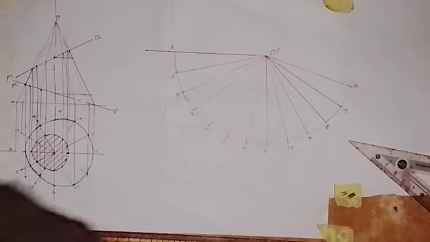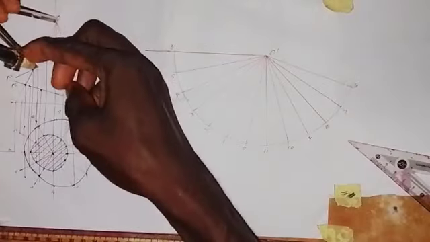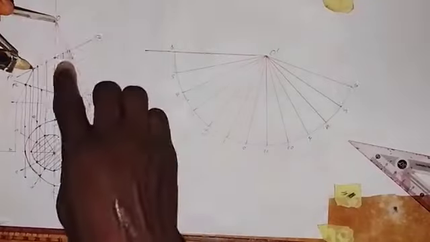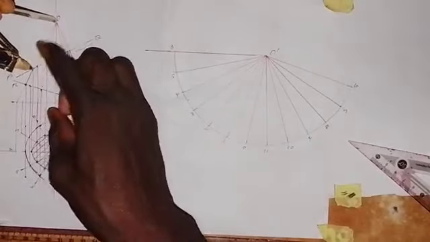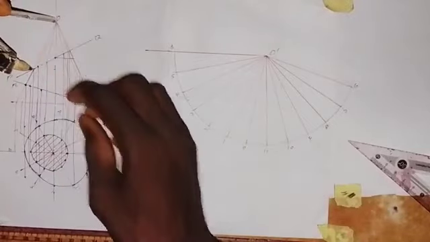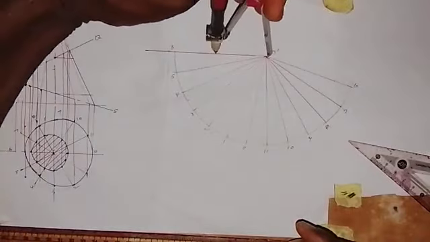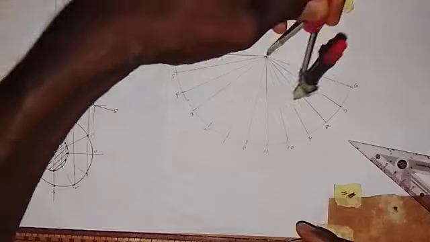Now we take the compass. Let's start from the top one, from here, for 6. Extend to this point where the cutting plane PQ touches line 6. So we have this point here. Take the distance and bring it to this point O prime here. Make an arc on 6 to this side and make an arc here.